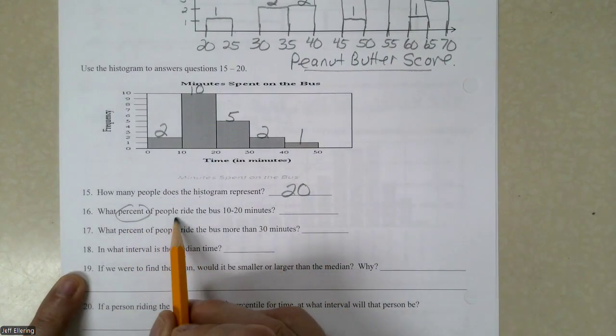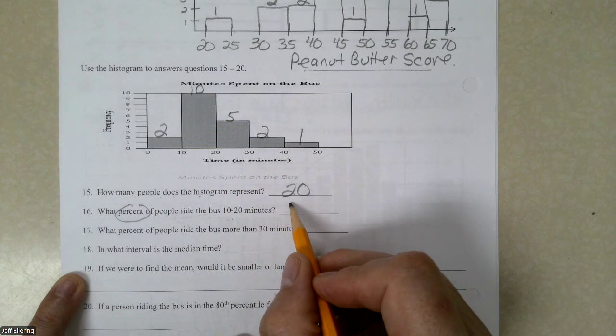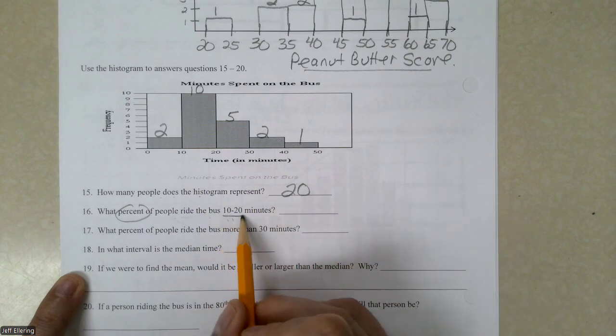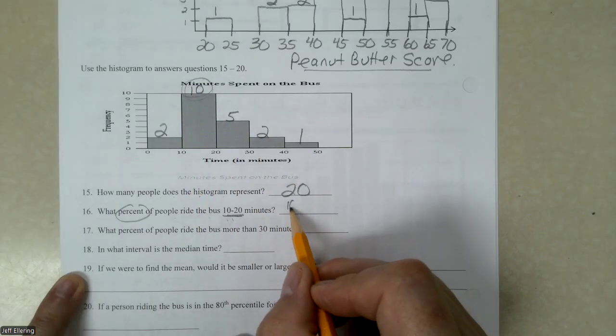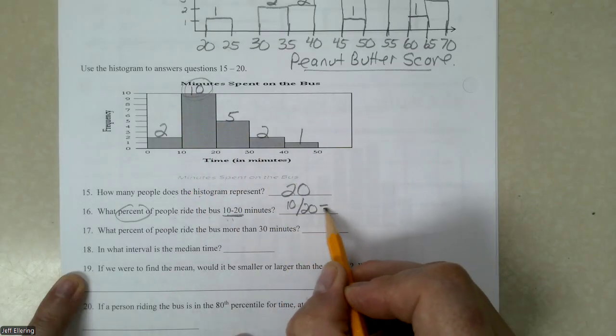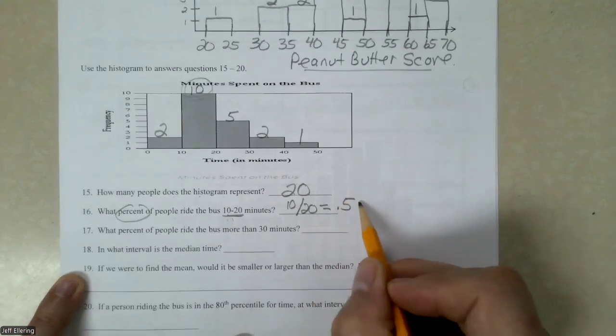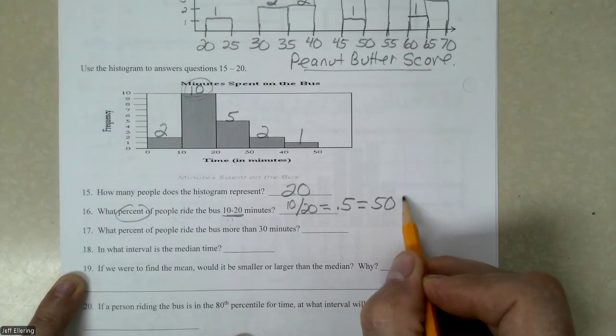What percent of people ride the bus? This is where we make a fraction. 10 to 20 minutes, okay? That would be 10. So we're going to go 10 divided by the total. That's going to give us a decimal. And then we're going to change that to a percent.